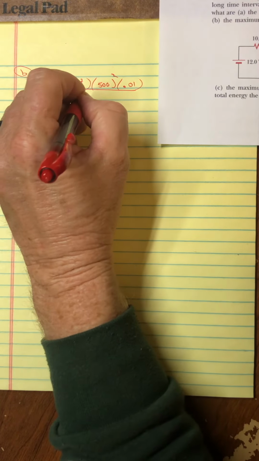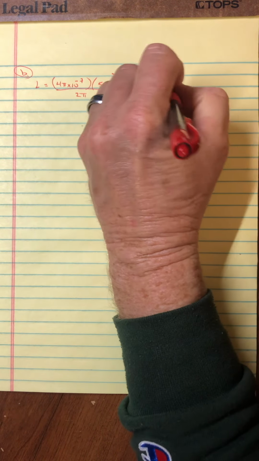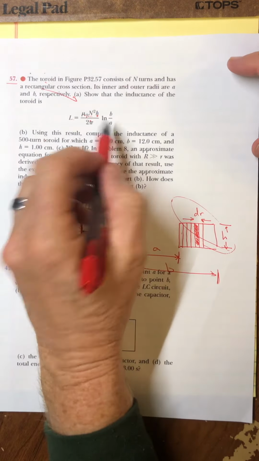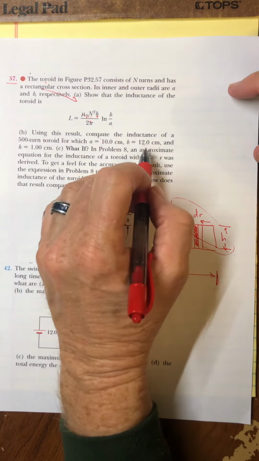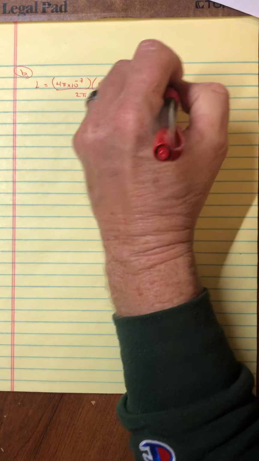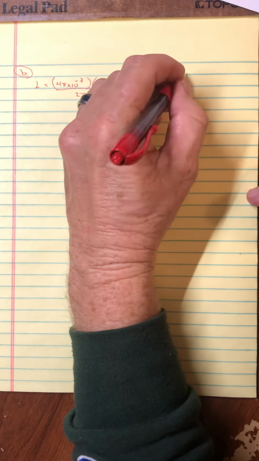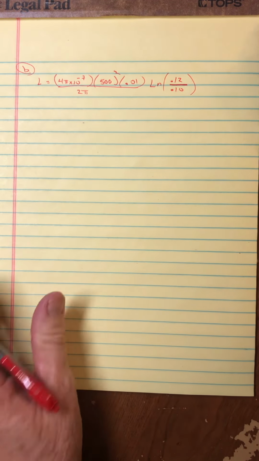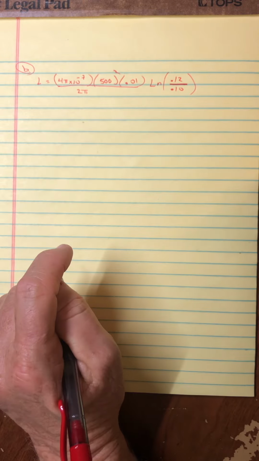Over 2 pi, and then ln. Of course, here we have a ratio, so it doesn't really matter what units we use. So maybe I'll just go to meters to be safe, but B over A would be 0.12 over 0.1. Meters would cancel with meters, or centimeters with centimeters. We have a ratio, so the units don't matter there.